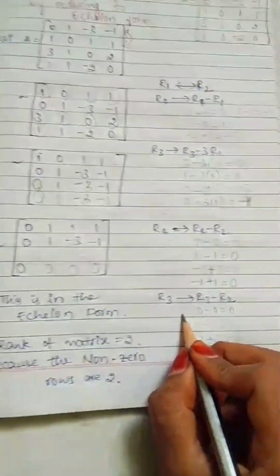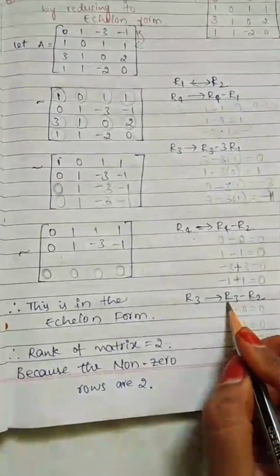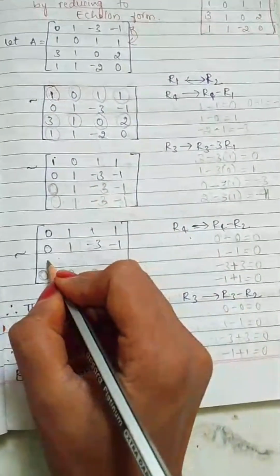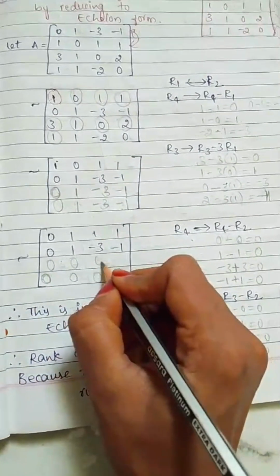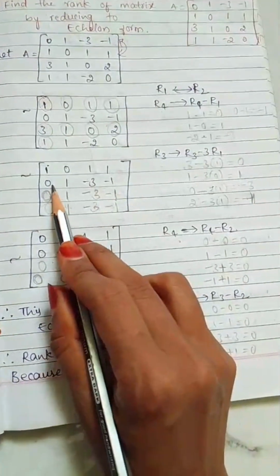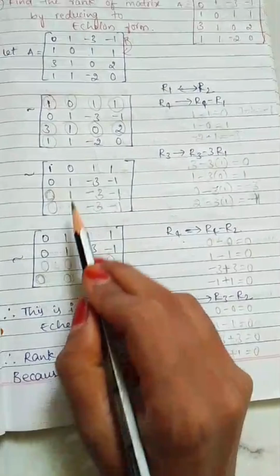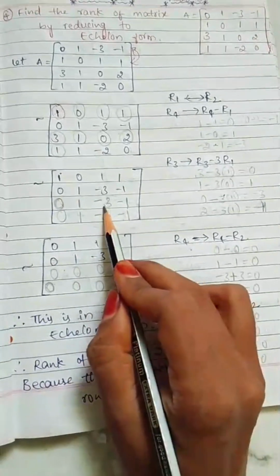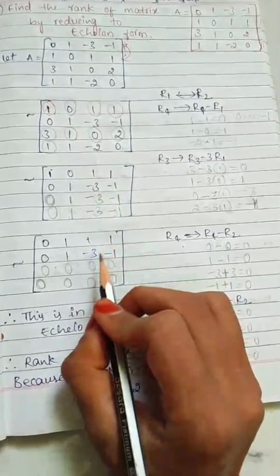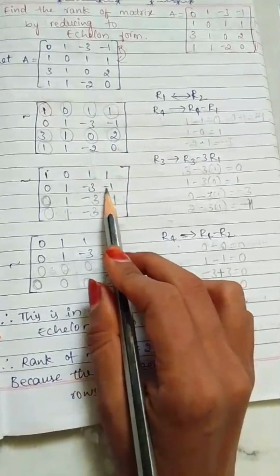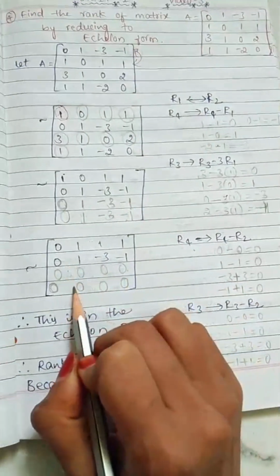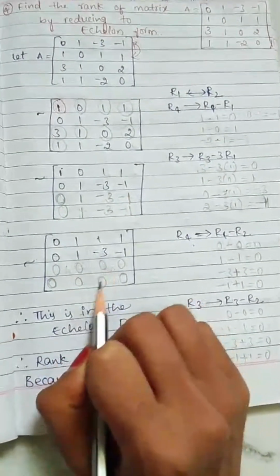For R3 as well, I have to do it. R3 minus R2. These two are also the same, so I will get 0. For example, here R3 is 0, R2 is 0. 0 minus 0, 0. 1 minus 1, 0. Minus 3 minus of 3, that will be 0. Minus 1 plus minus 1, that will become again 0. I have got these two rows 0.